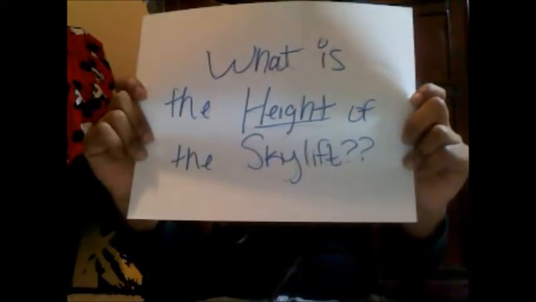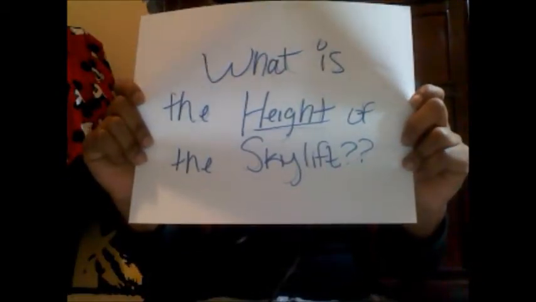Here's the question. Alex is riding the skylift to the top of Stone Mountain and wants to know how high up they are. He drops a rock and it hits the ground 3 seconds later. How high up is the skylift? The question you want to ask yourself is, what is the height of the skylift?